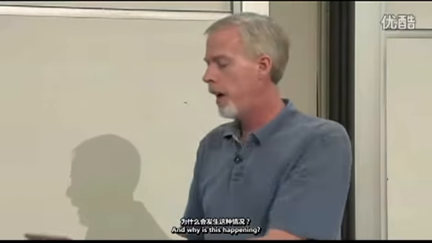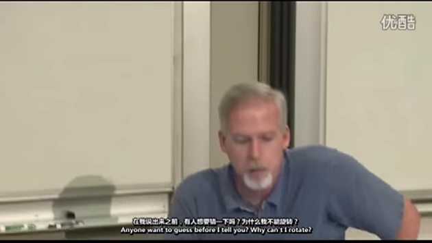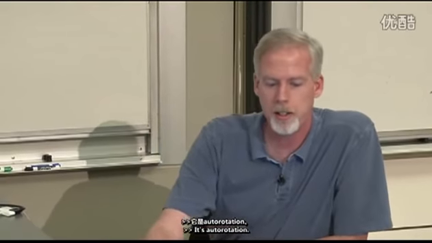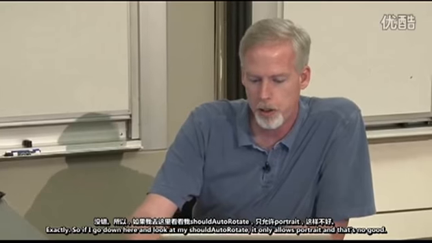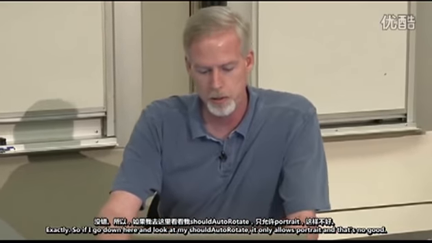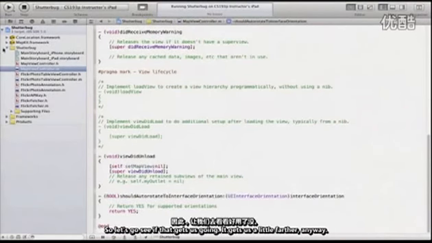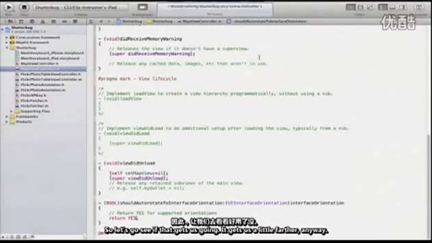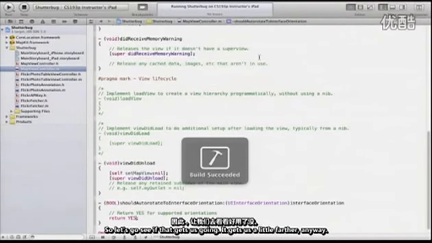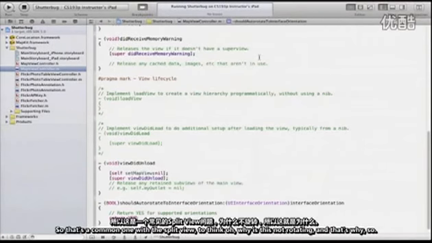And why does this happen? Anyone want to guess? Can I tell you? Why can't I rotate? Auto rotation, exactly. So if I go down here and look at my shouldAutorotate, it only allows portrait. Well, that's no good. So I'm just going to say yes, because my map view can rotate to anything. So let's go see if that gets us going. Gets us a little farther anyway. So that's a common one with the split view, to think, oh, well, why is this not rotating? And that's why. So, all right, so here we have a map. Now we're rotating. That's good.